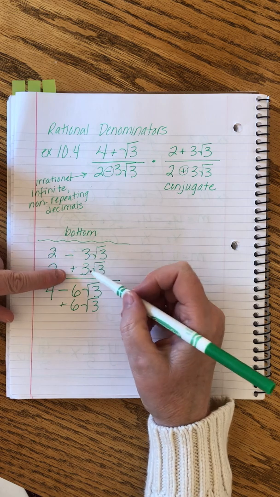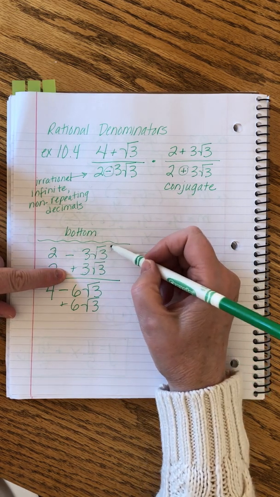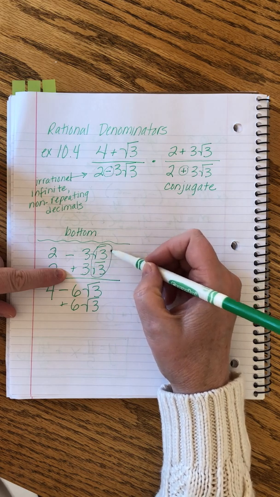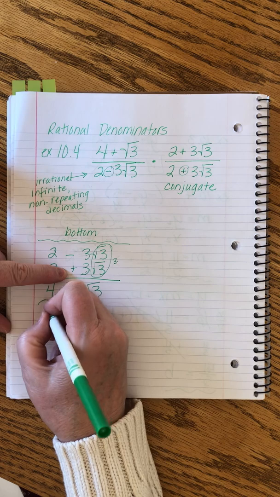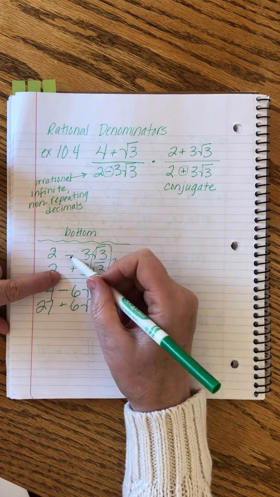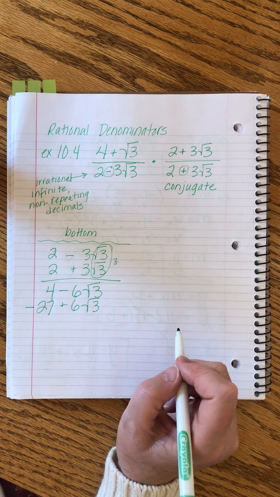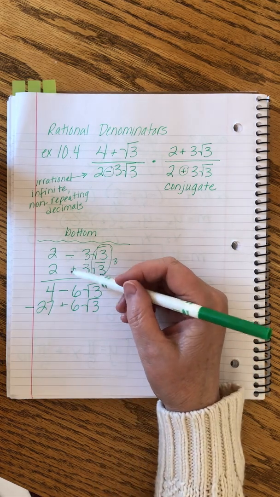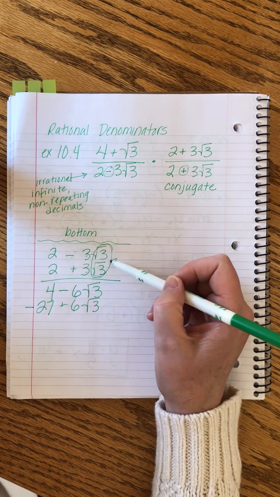Then we multiply this. We get 3 times 3, and then these two go together to make one more 3, don't they? So it'll be 3 times 3 times 3. We know that's 27. And the sign will be minus. Makes sense? Because there's a plus and a minus. So that's minus 3 times 3 times one more 3.